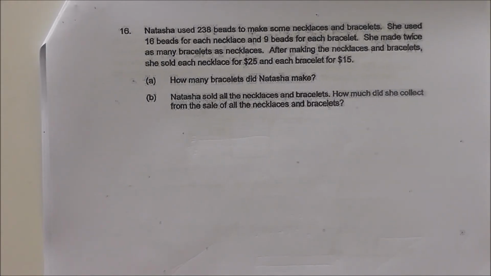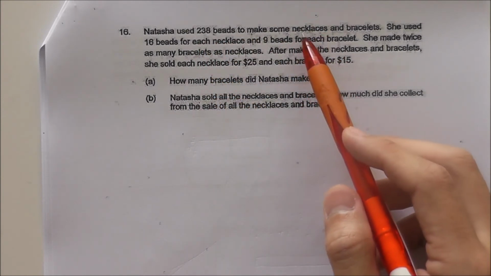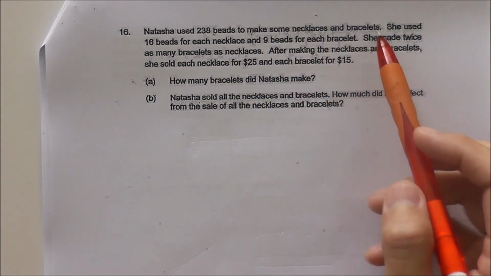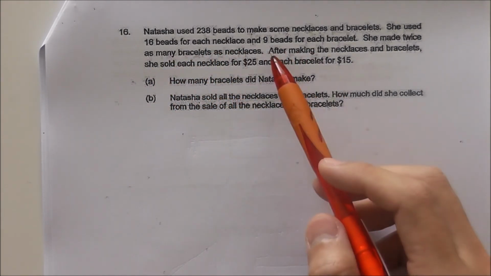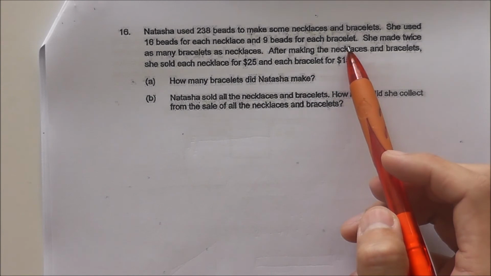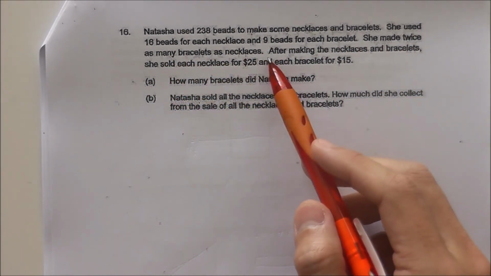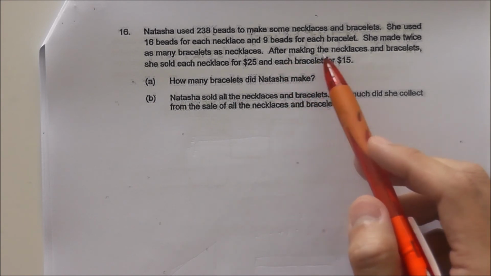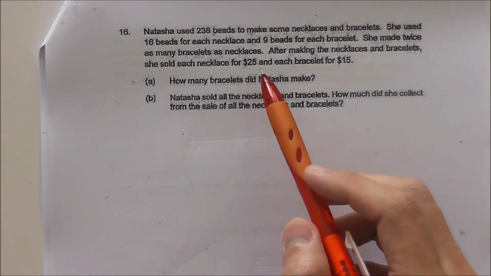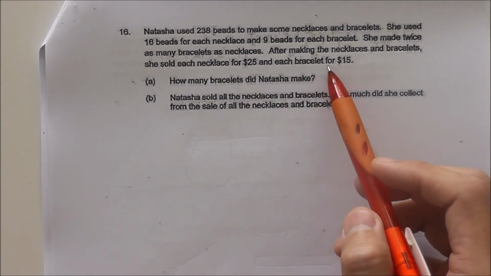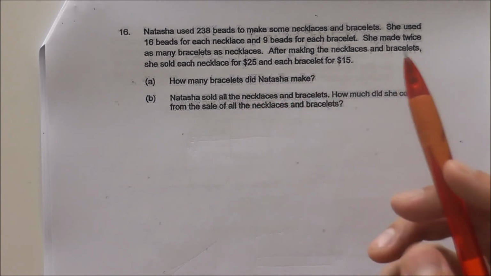Okay, question 16, right? Natasha used 238 beads to make some necklaces and bracelets. She used 16 beads for each necklace and 9 beads for each bracelet. She made twice as many bracelets as necklaces. After making the necklaces and the bracelets, she sold each necklace for $25 and each bracelet for $15. So how many bracelets did Natasha make?